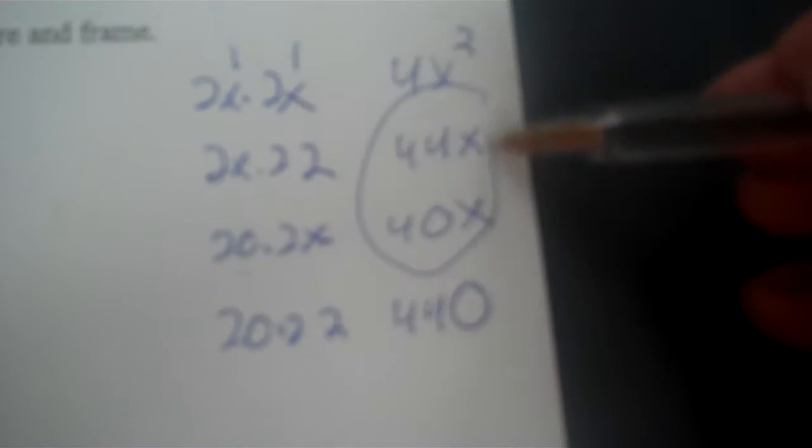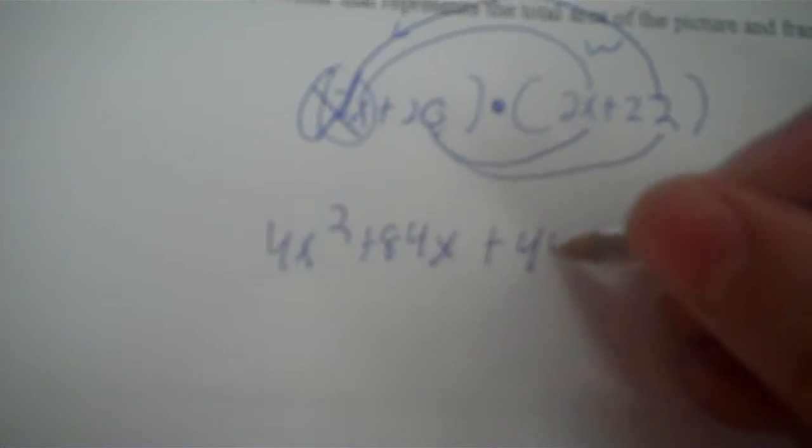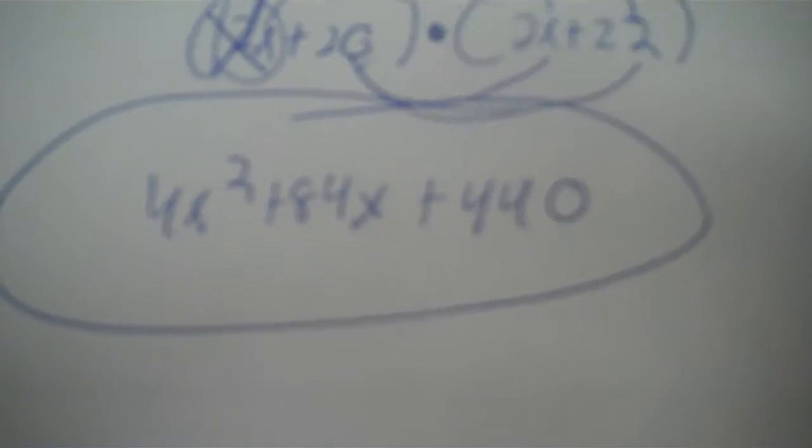Now these two can be added, okay, because those are like terms. They both have just x. So I have the 4x to the second. 44 plus 40 is 84, and we're going to put an x on that. And then plus 440, and that's all you do on part A. Okay, it's really just a glorified FOIL problem. Now what it says is find the combined area of the picture and frame if the width of the frame is 4 inches. So what I know now is that these x's that I didn't know, whoops.